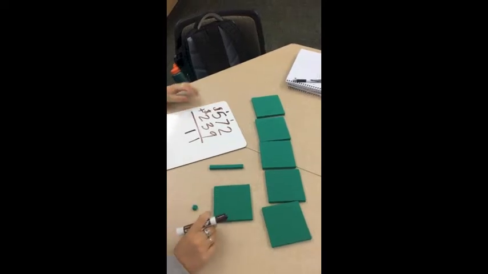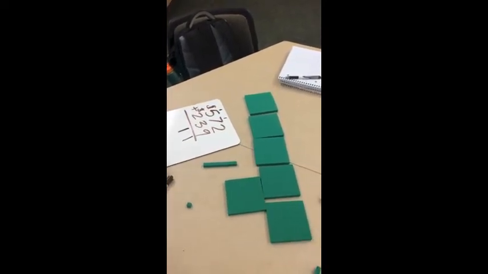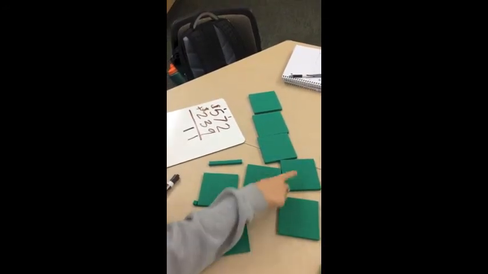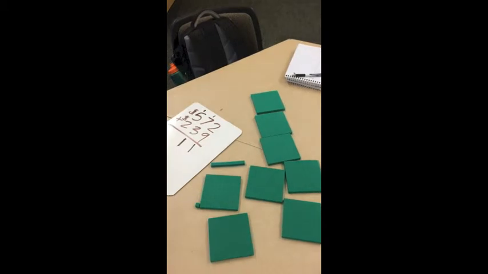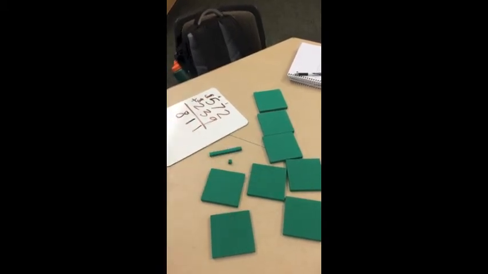And now we add 500, now 600 to 200. So we bring in 200 blocks. And that gives us 1, 2, 3, 4, 5, 6, 7, 800. So altogether we have 811.